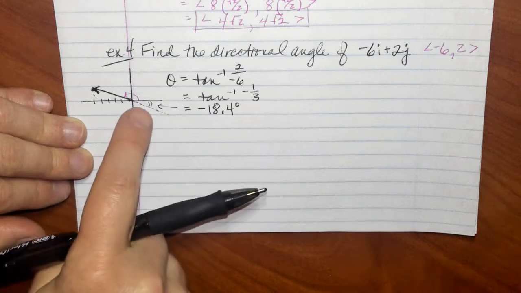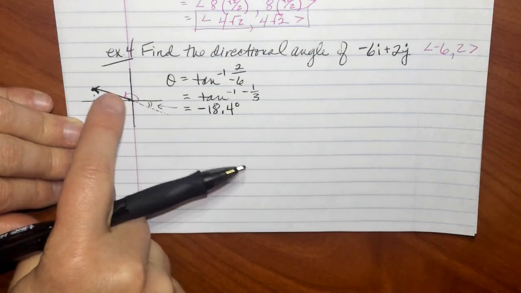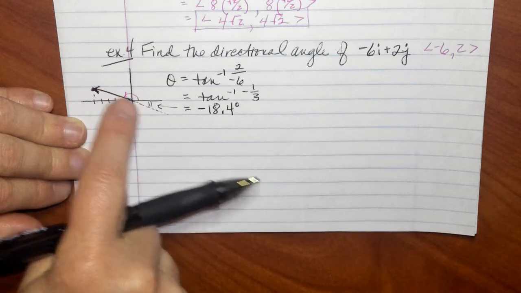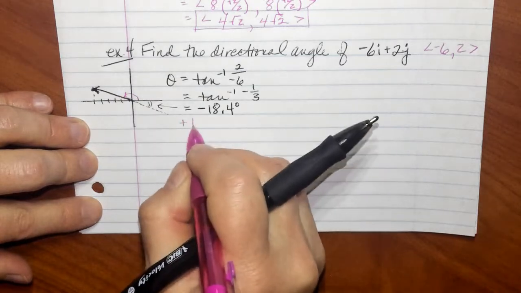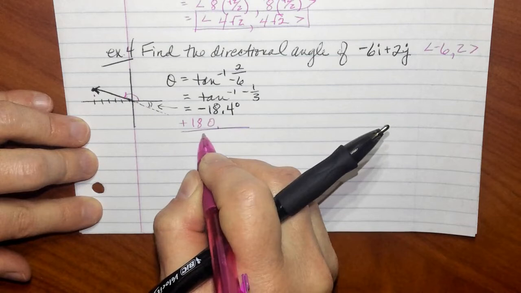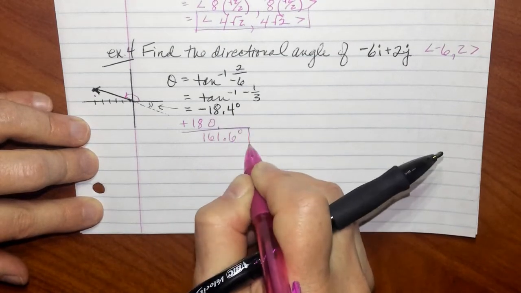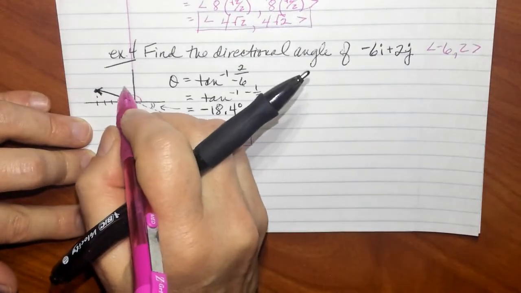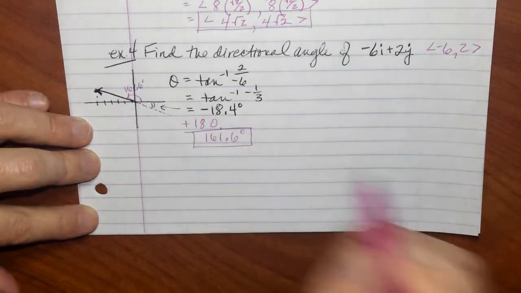But look at what you have. You just want the other part of this angle of that line, which is 180. So very often all you need to do is add 180. And in this case, you get 161.6. That is this angle here, 161.6.